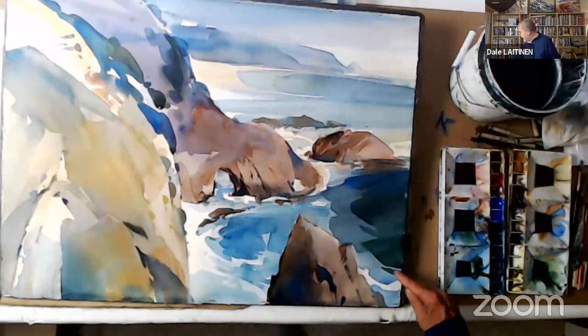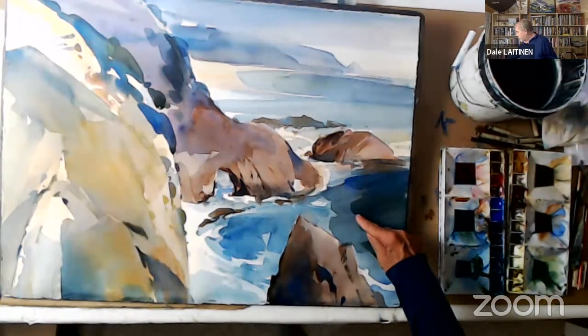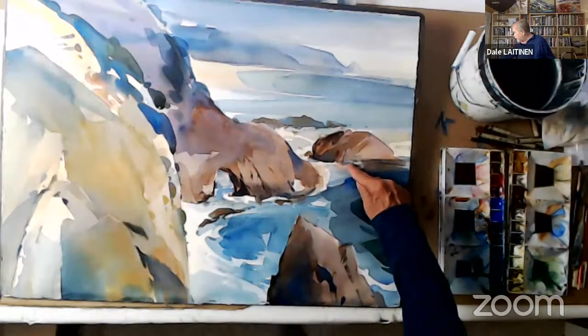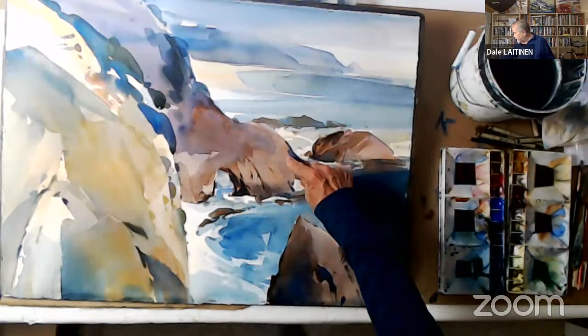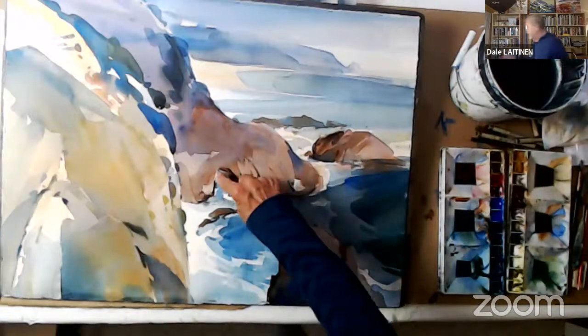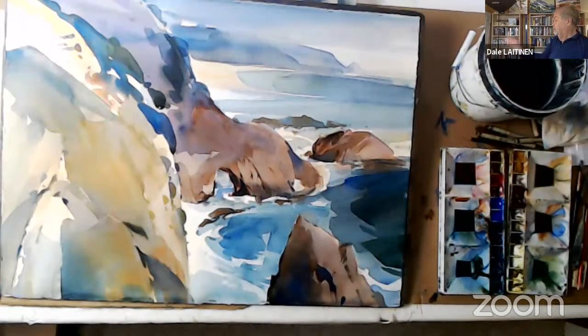The idea with this edge is to carry your eye up through the composition this way. And then you follow all these little nooks and crannies and details, and they kind of make you take a trip through the painting. And that's what I'm hoping for on some of these shapes here.